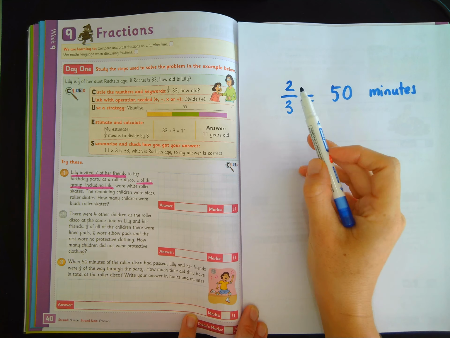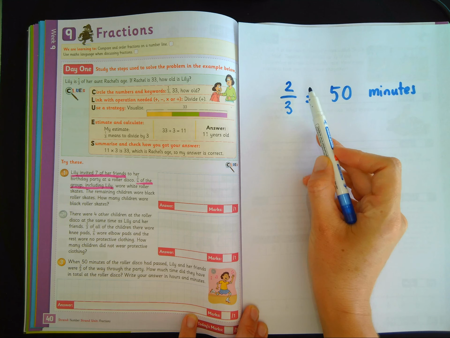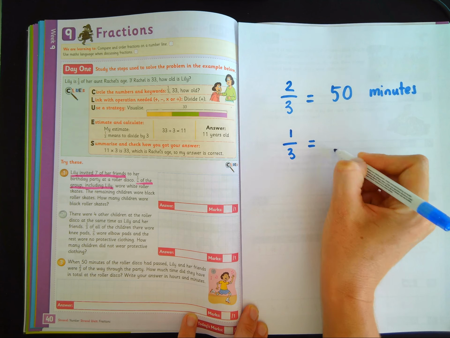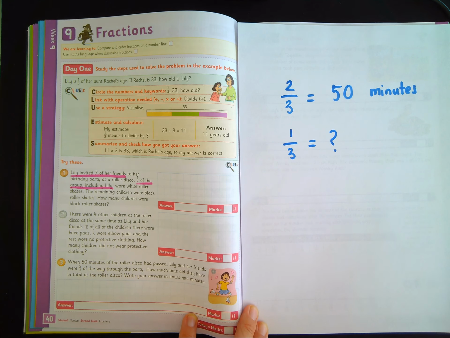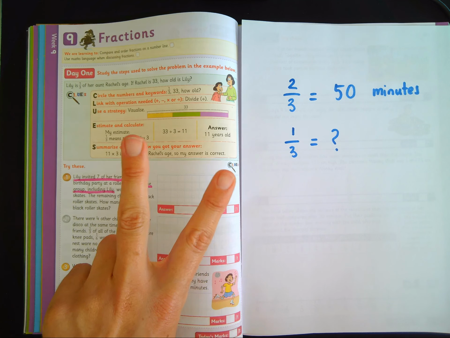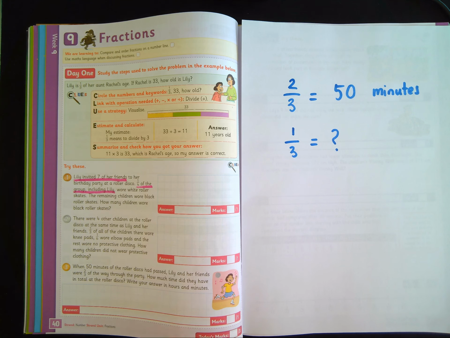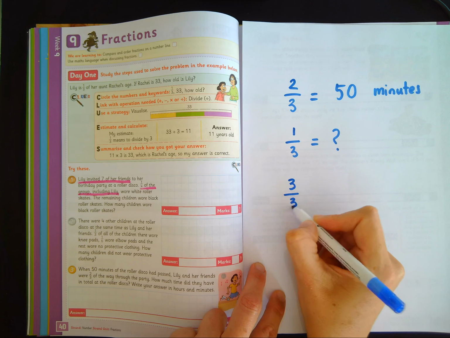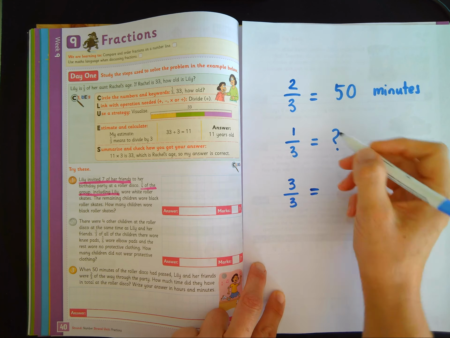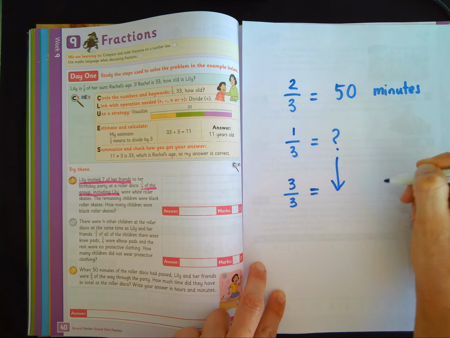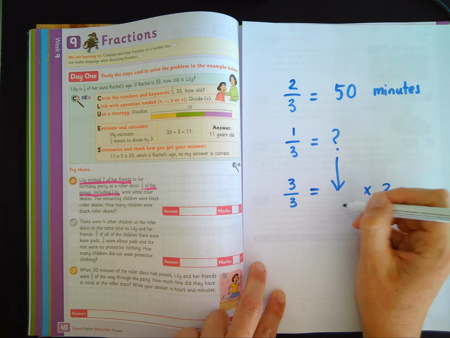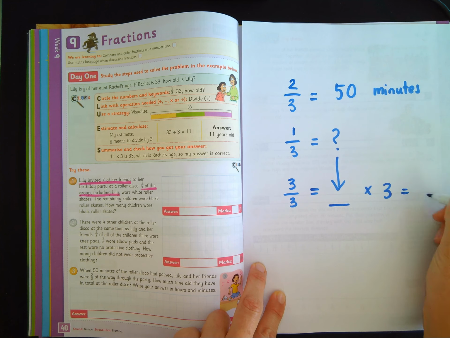We need to think, if 2/3 is equal to 50, well then what is 1/3 equal to? How many minutes is 1/3? If 2 of them is 50, what is 1 of them? And once we have that answer, okay, we can get the whole amount, which is 3/3, which is this answer multiplied by 3. Okay? And that will give us our total minutes.